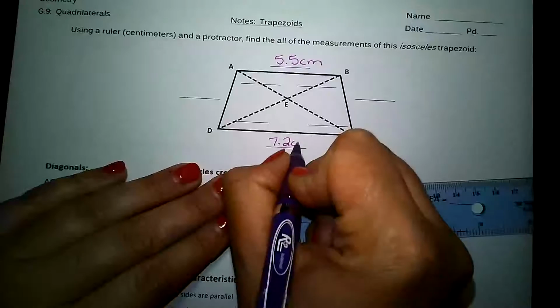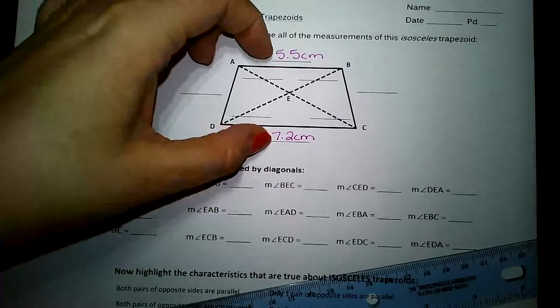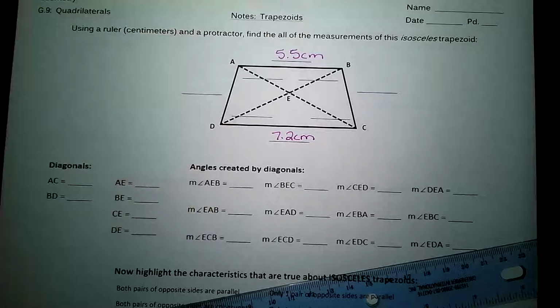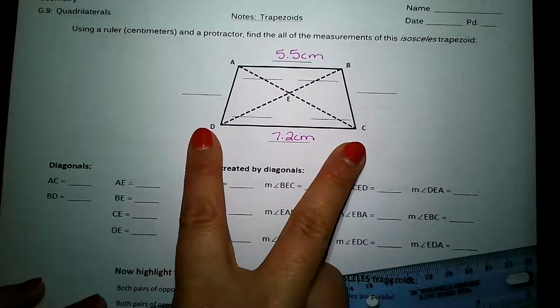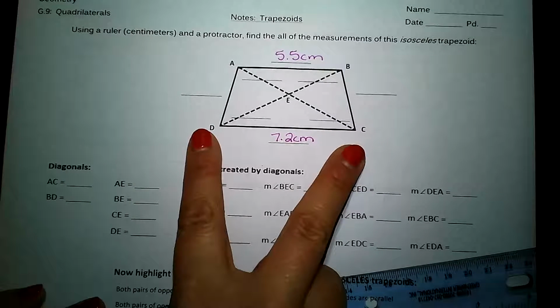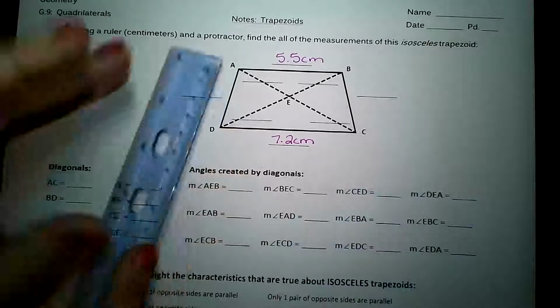Whoa, that is the first time in this series that the opposite sides are not equal to each other. And that's because we're looking at a trapezoid now. A trapezoid is going to have a short base and a long base. It's a different shape, not a parallelogram. All right, let's check out these other sides.